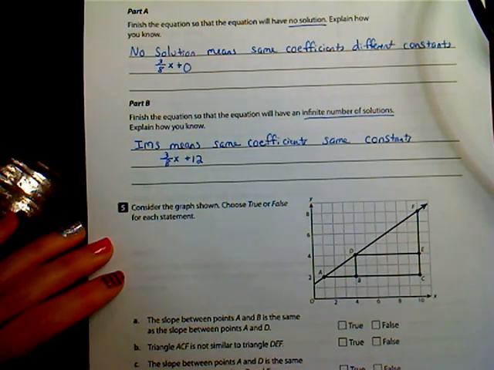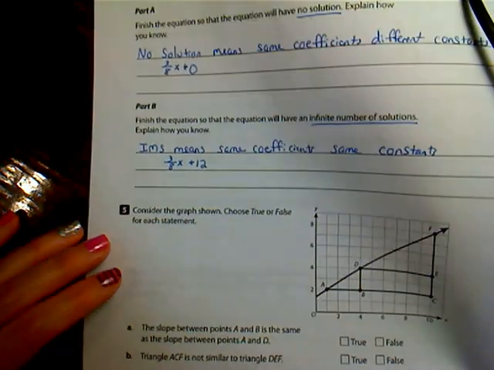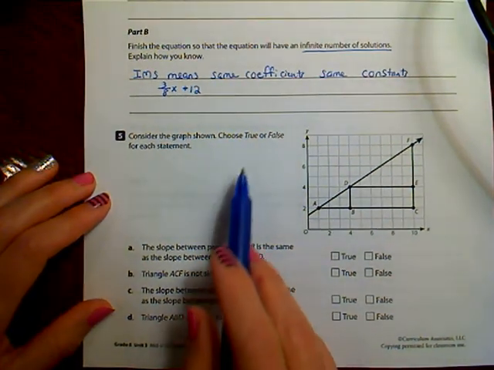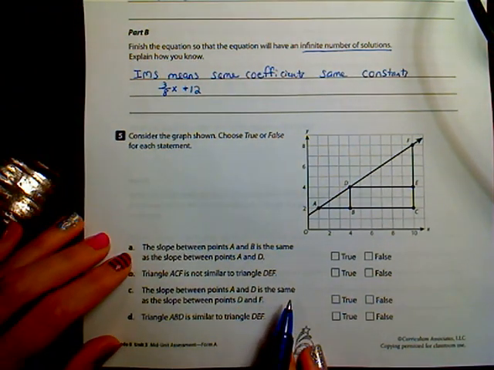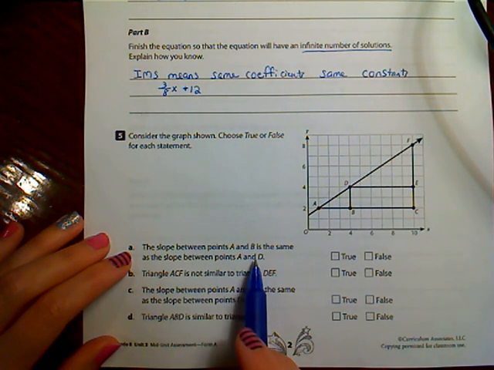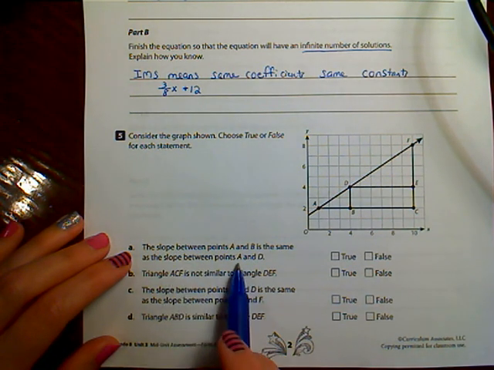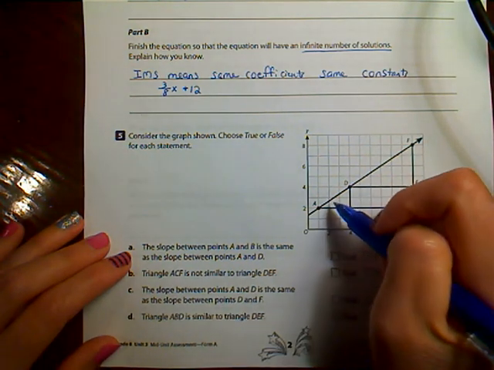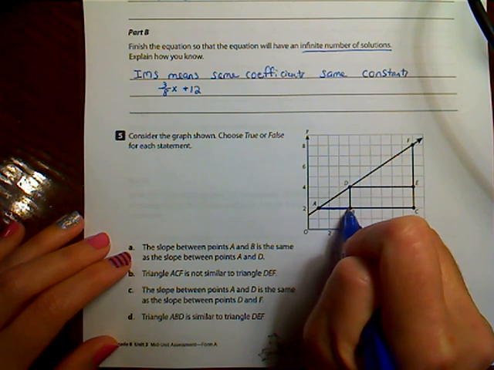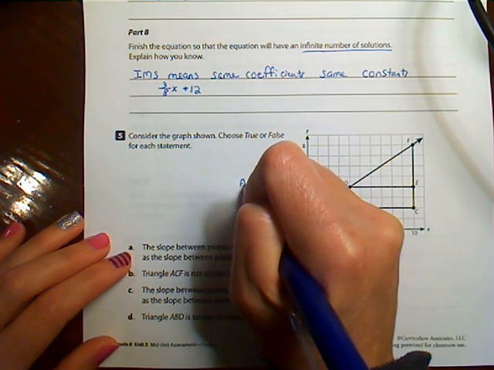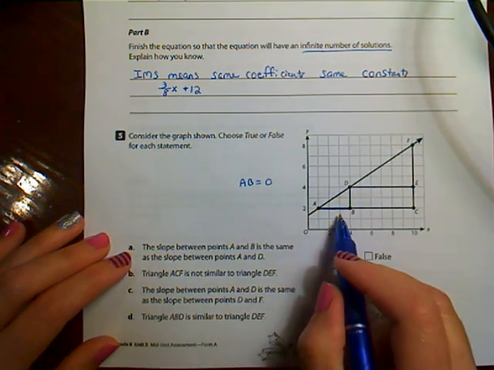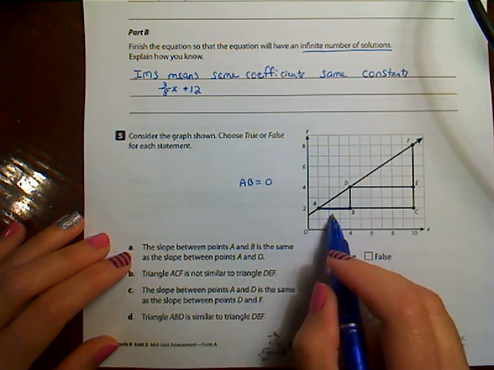Number 5, talking about the slope of the line. It says consider the graph shown. Choose true or false for each statement. Okay, for part A, the slope between point A and point B is the same as the slope from A to D. All right, so A to B is this flat line right here. Well, my slope of A to B is 0. It's a flat line, 0 slope.